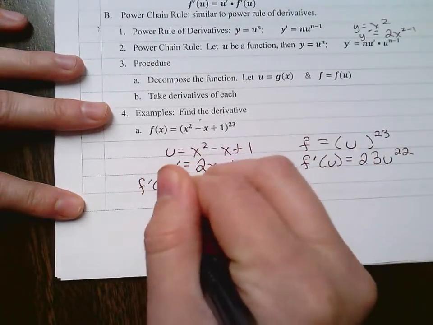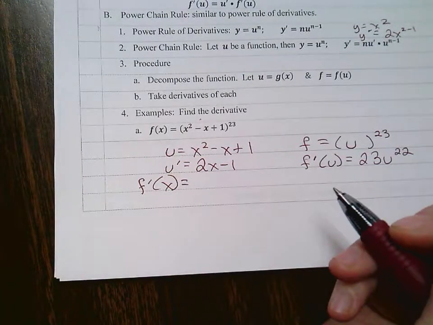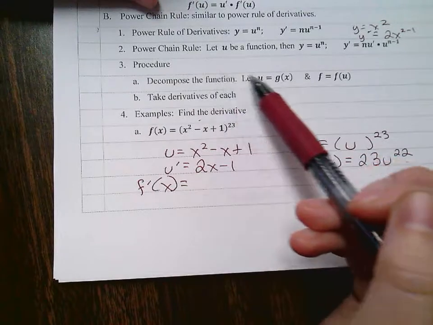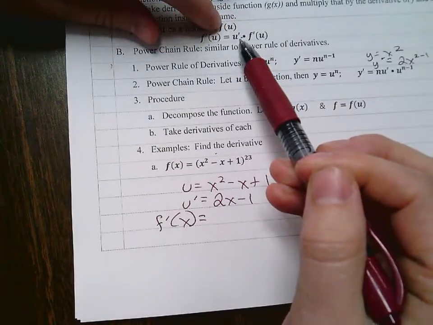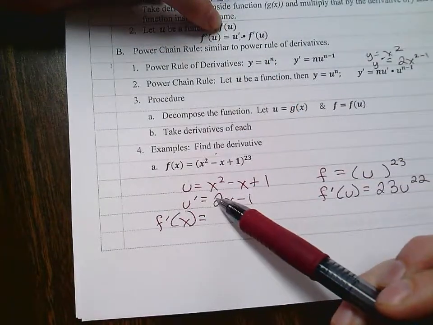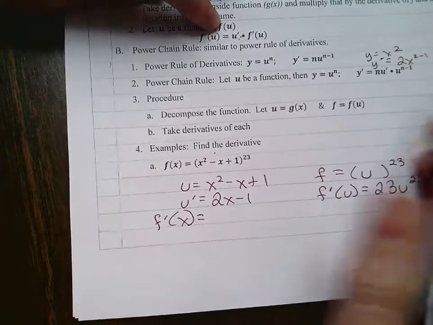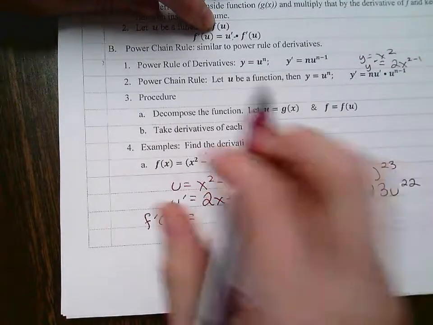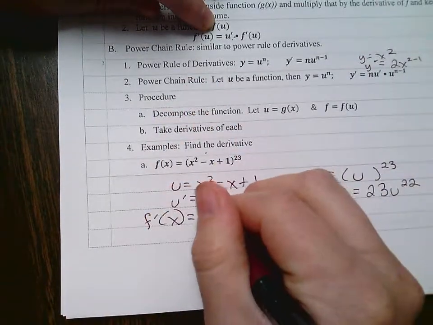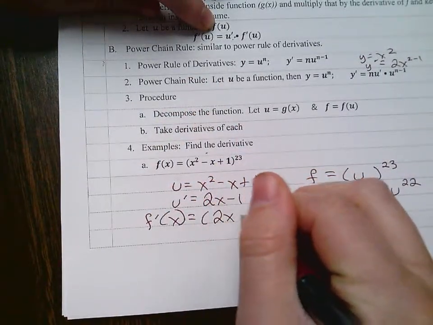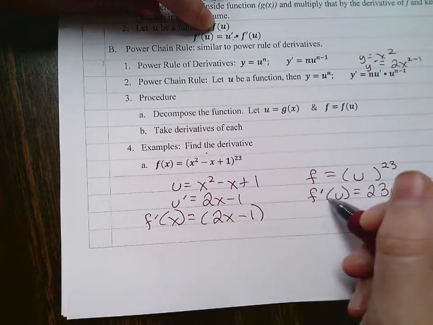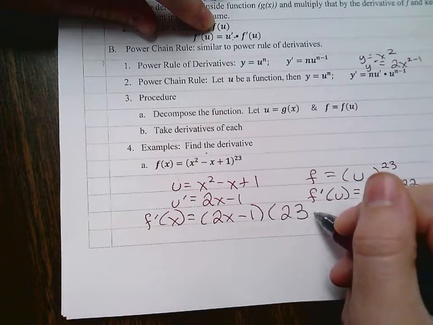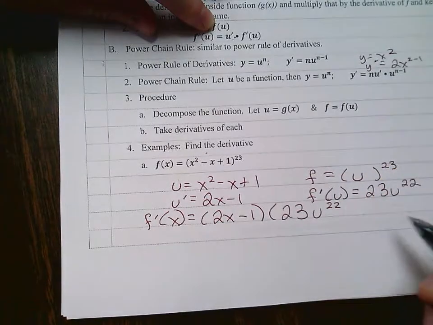F prime of x is going to be, where's that derivative? Okay, we're looking here. U prime. So u prime is this. U prime, but we're also doing the power rule if you want to put this 23. We'll just do it like this. U prime times f prime of u. Okay?